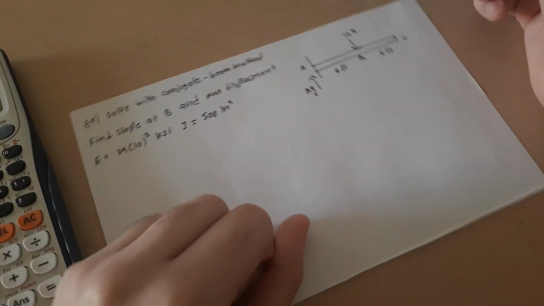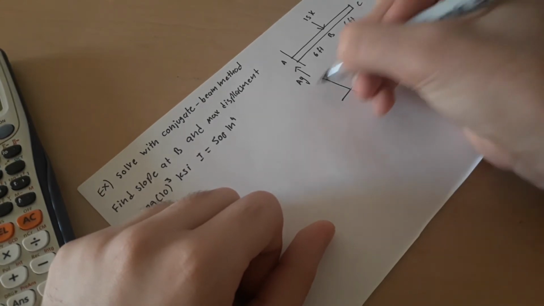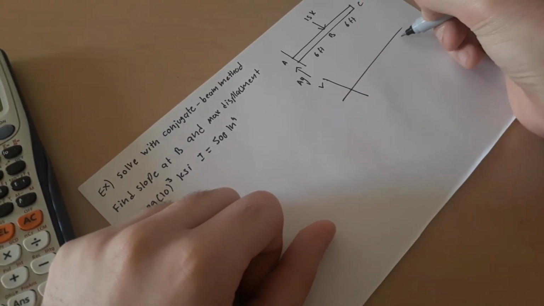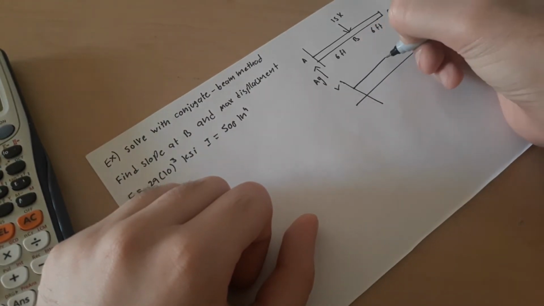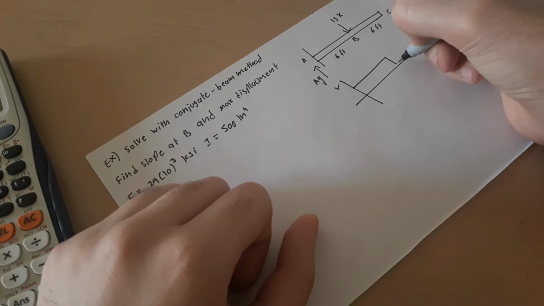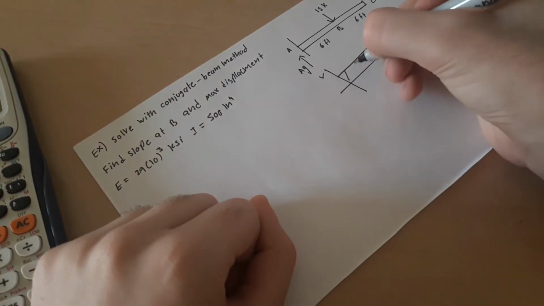Doing the shear force diagram graphically, very fast, Vx, we can see that it's like this, right?